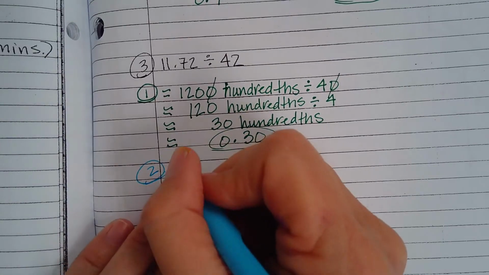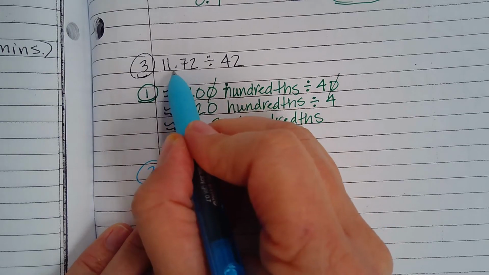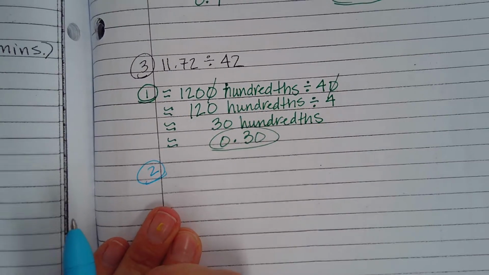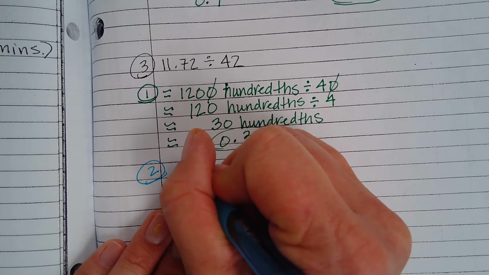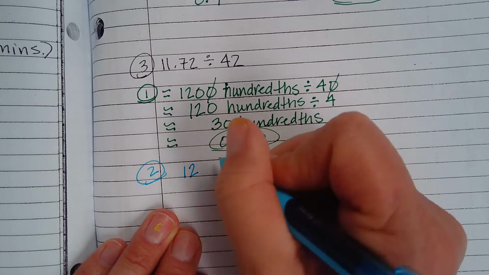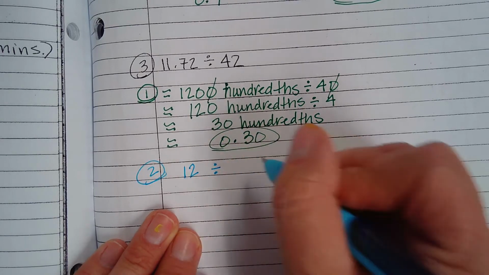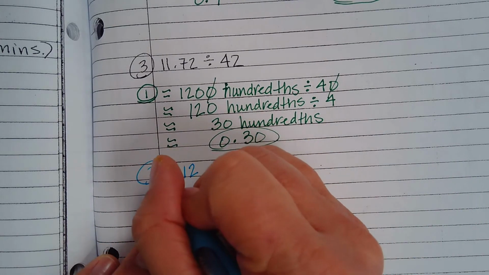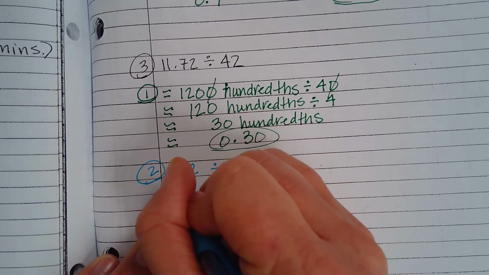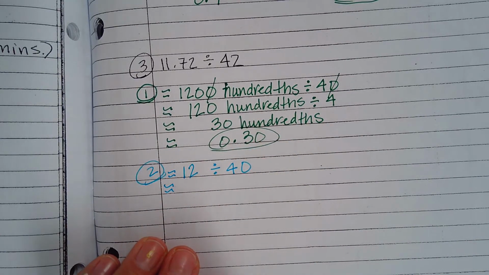Let's go. 11.72. I'm just going to round that to a simple whole number. I'm going to round 11.72 to 12. And I'm going to round 42 to 40. So now what could I do next?